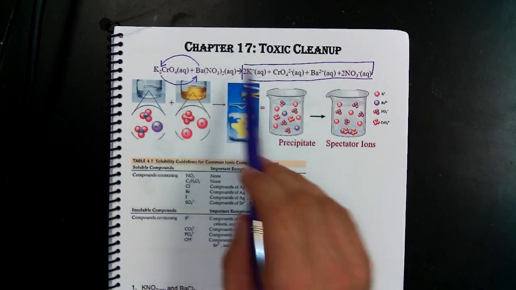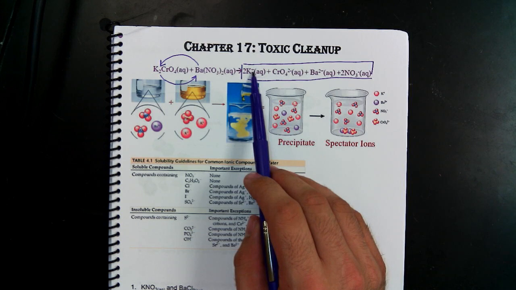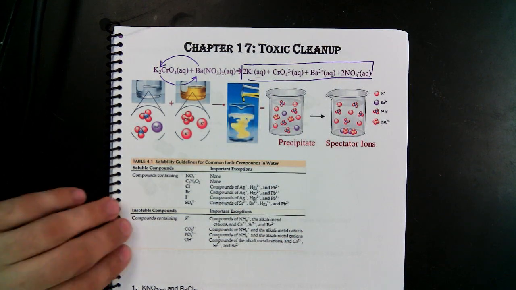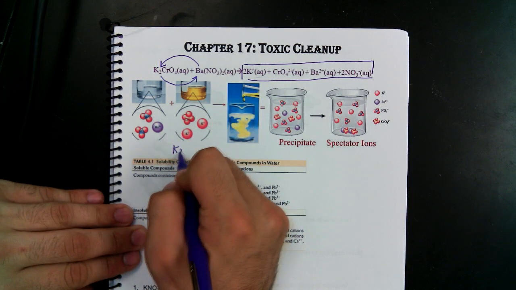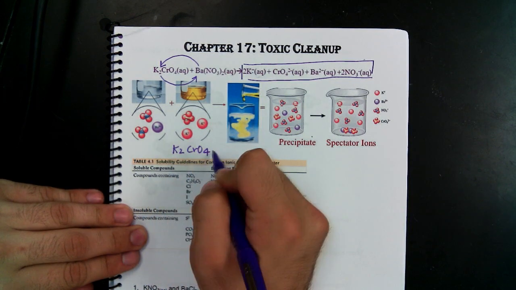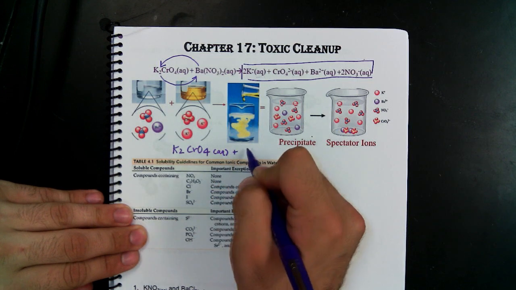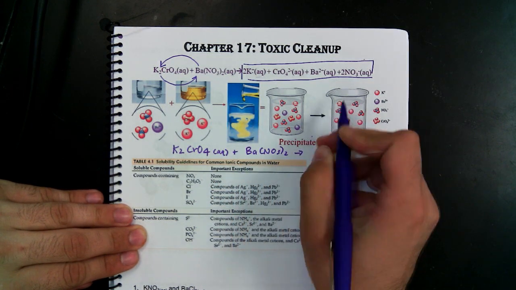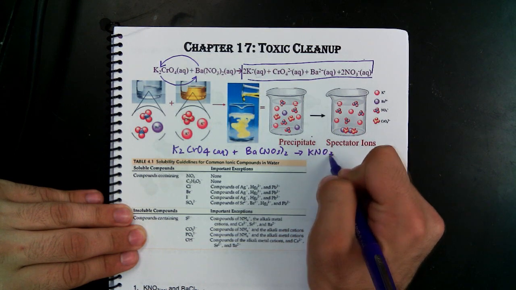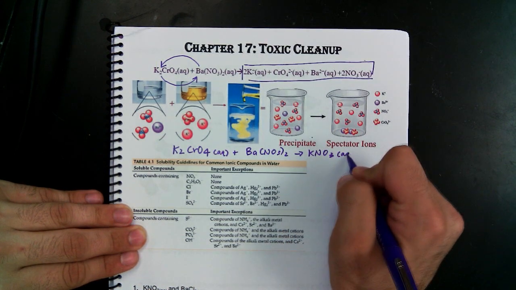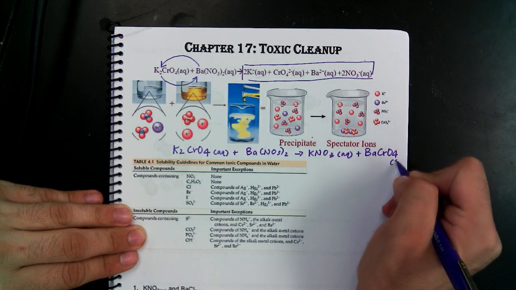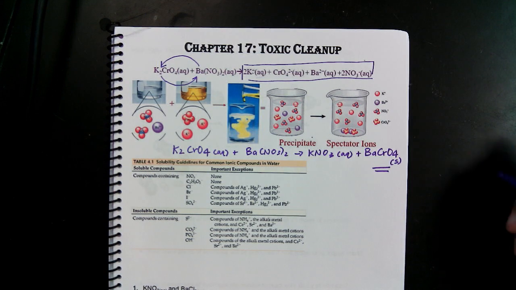So potassium chromate, because it's aqueous, dissolves in water and splits up into potassium and chromate ions, and the barium nitrate also splits up into barium and nitrate ions. But when this reaction happens, the aqueous potassium chromate mixes with the aqueous barium nitrate, and you get aqueous potassium nitrate, and you get solid barium chromate. That is your precipitate that forms. It's the solid that forms from the two solutions.